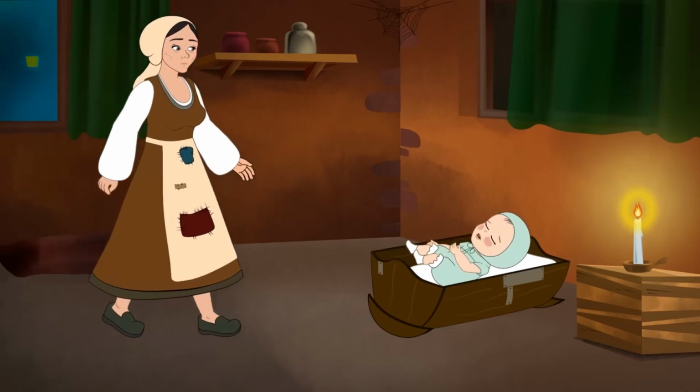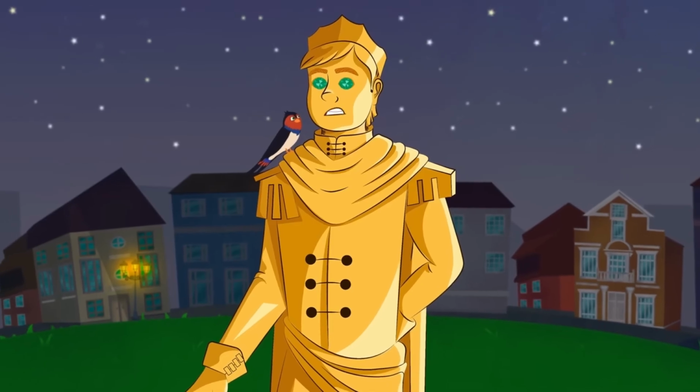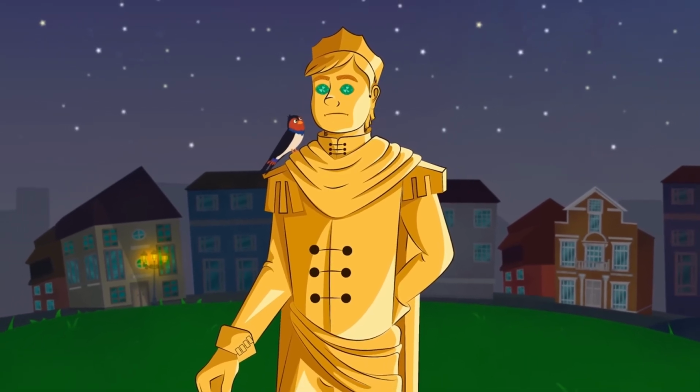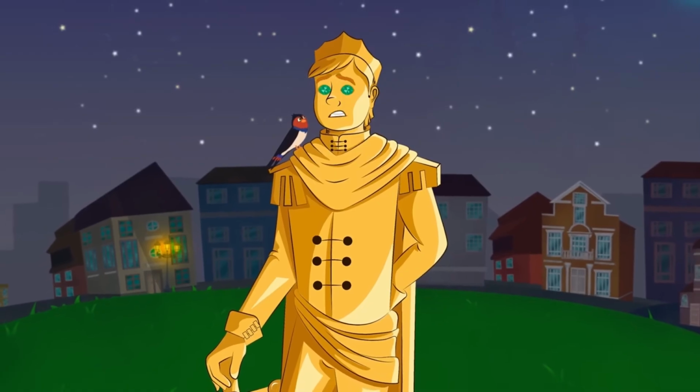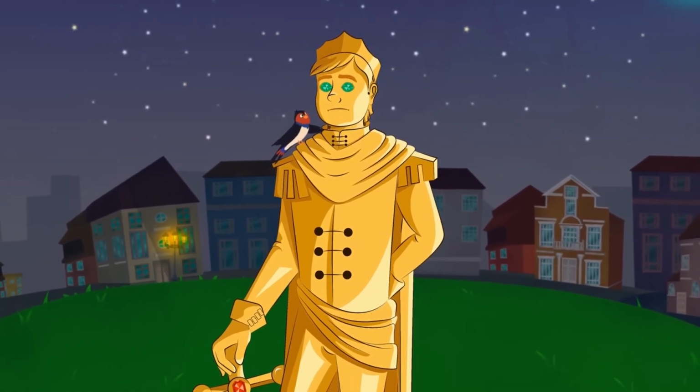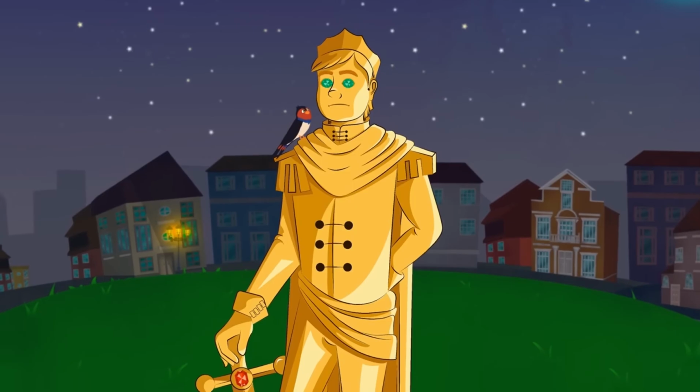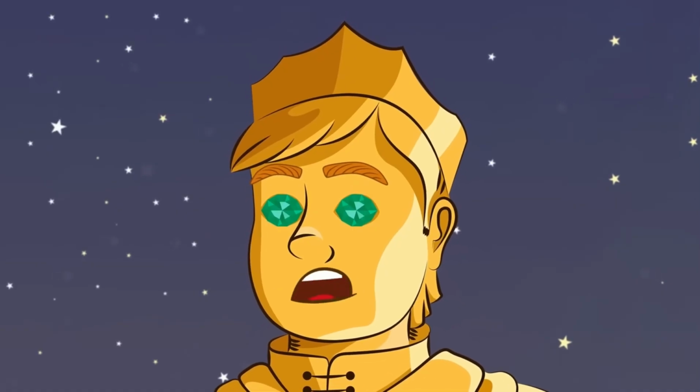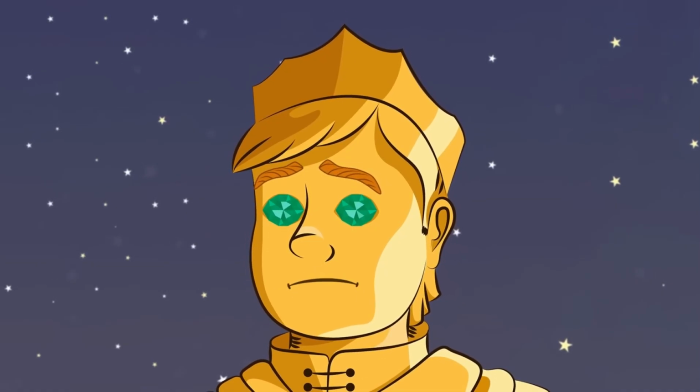He has fever, but his mother has no money. Dear swallow, can you take out the precious ruby on my sword's handle and take it to her? After a little bit of rest, I must keep flying to warmer countries. At least stay here tonight. Tomorrow you can go wherever you want.